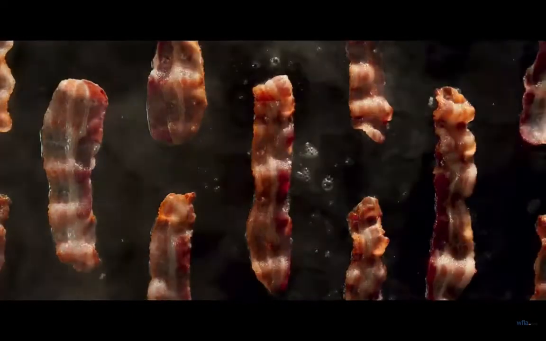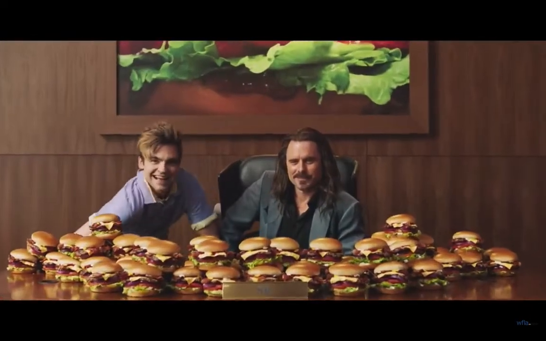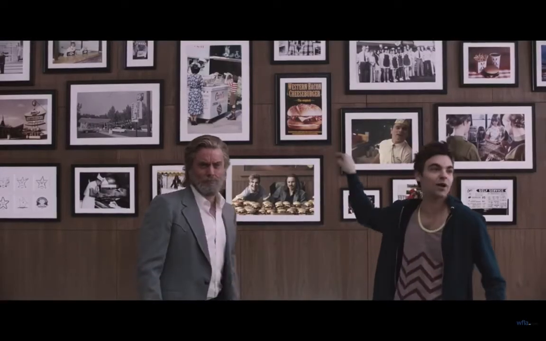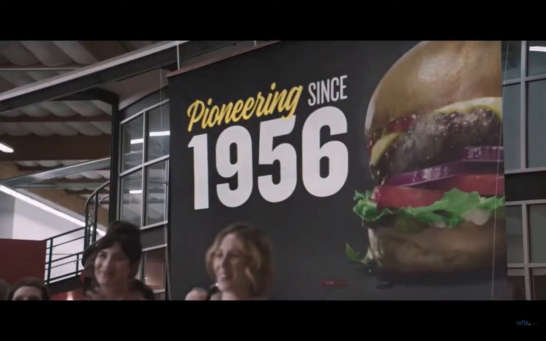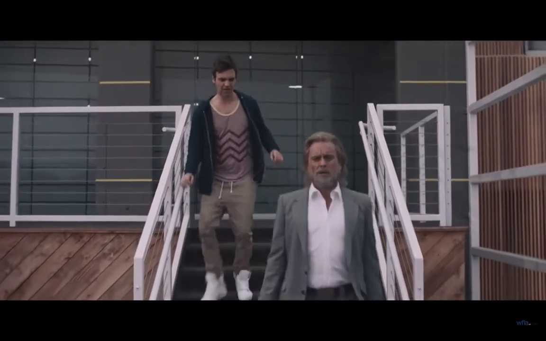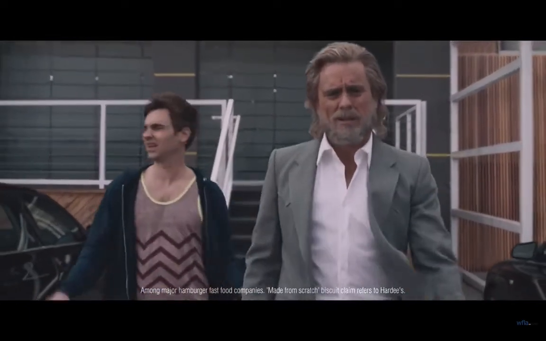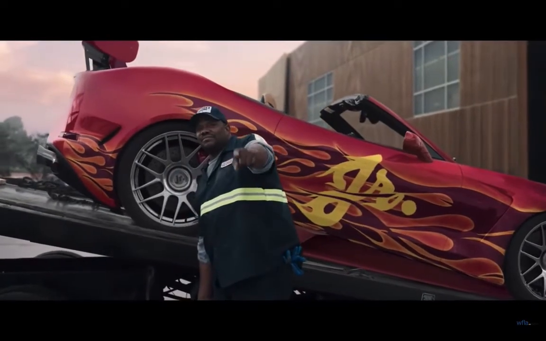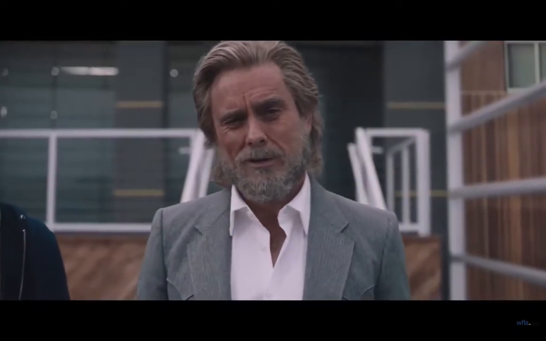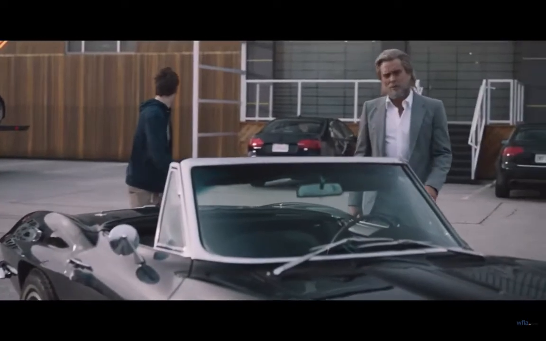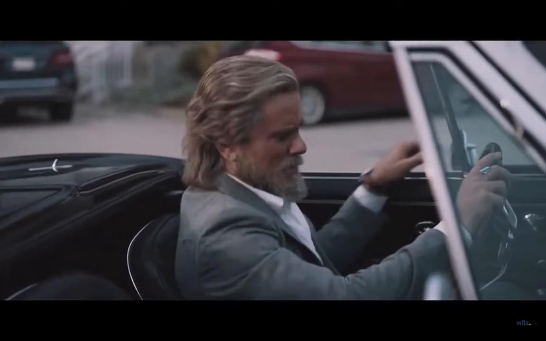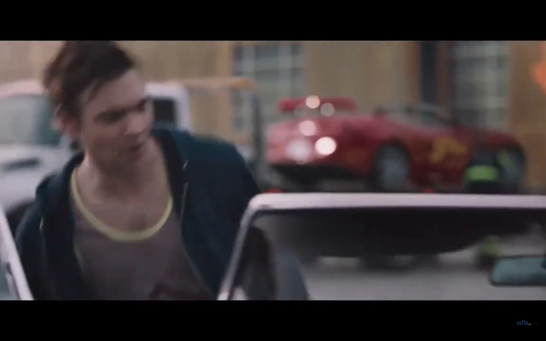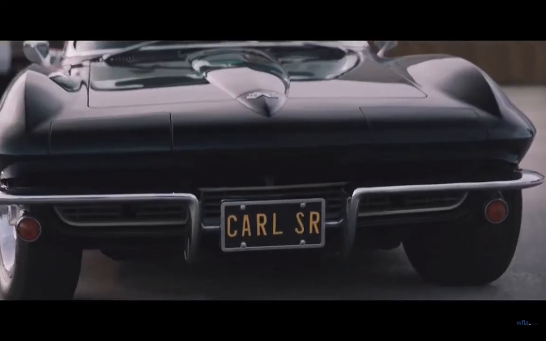And brought bacon to damn near everything. See, this is what I've been talking about. Food, not booze. Shut up, Junior. Yes, sir. We're pioneers of the Great American Burger. The Great American made from scratch biscuit. We think of next. And that's a promise. Carl Hardy, Senior. But Daddy, I just bought that car. Buckle up, son.